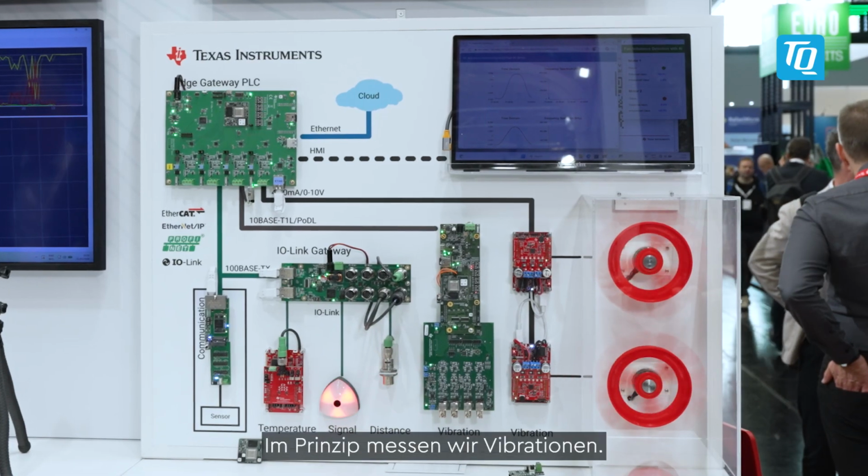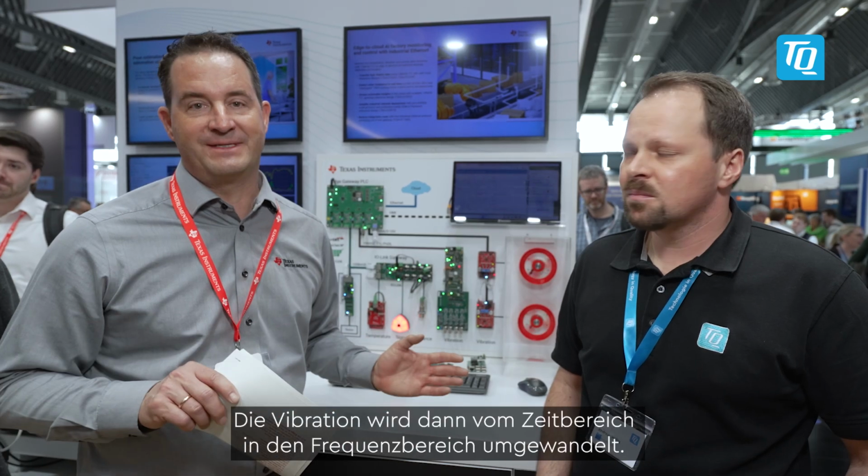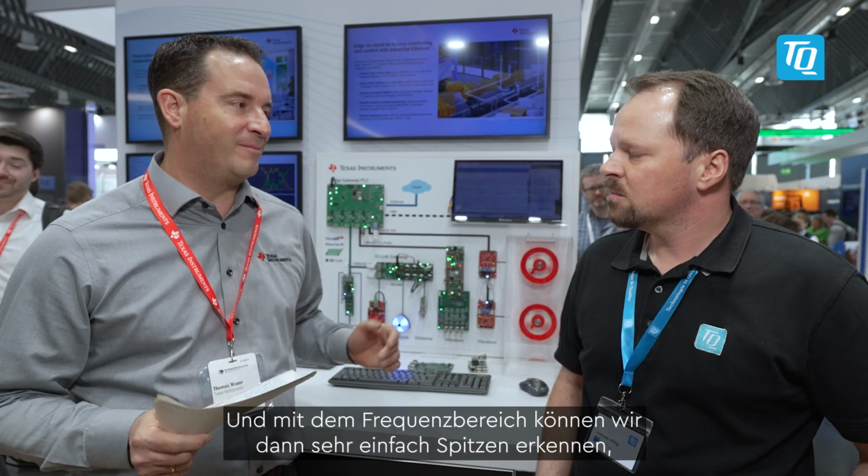What we show here is a predictive maintenance demo based on IEPE sensors. In principle, we are measuring vibration. The vibration is then transformed from the time domain into the frequency domain. And with the frequency domain, we can then detect very easily, based on the peaks, if there is an issue or if there's no issue.